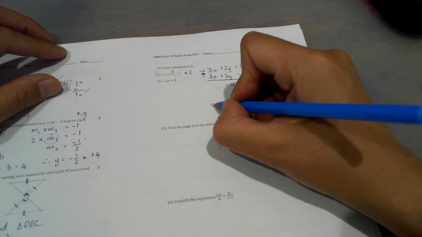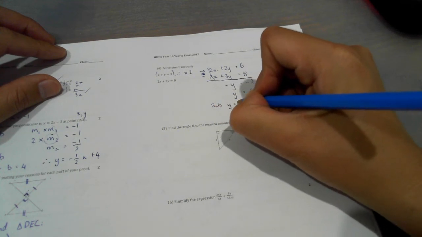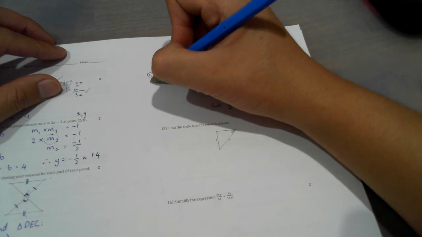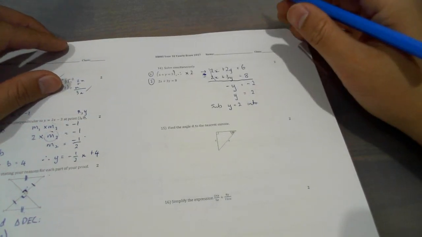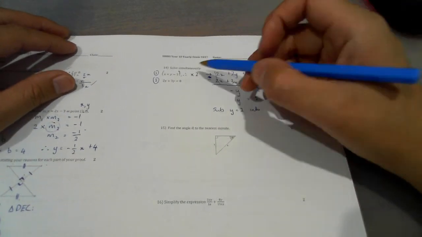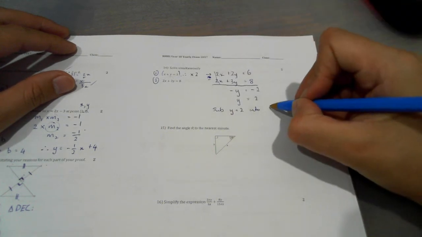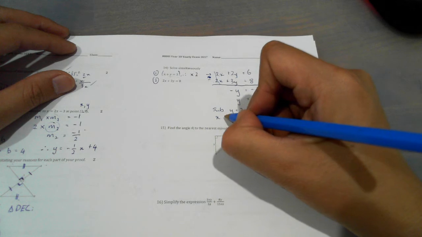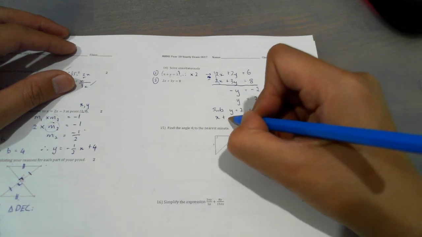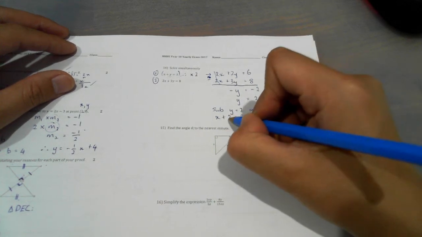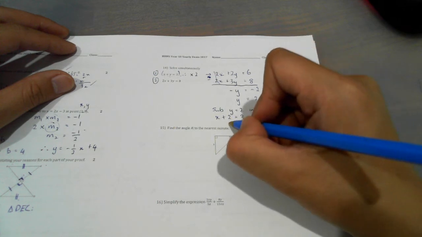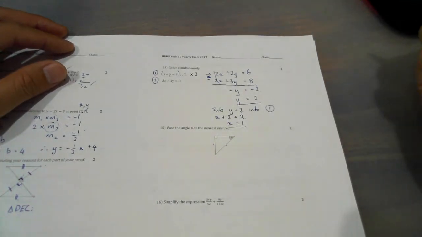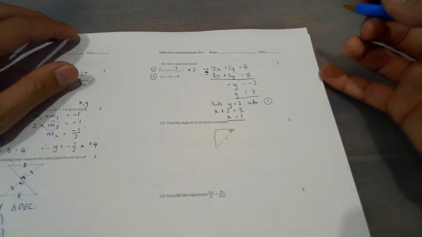So what I'm going to do is sub y is 2 into, so I'm going to label my equations. This is labeled equation 1, that's equation 2. I'm going to substitute it into number 1 because it looks easier. Doesn't matter which one you choose though. So x plus y, but I know what y is, it's 2, equals 3. Then I can just subtract 2 from both sides. x equals 1, y equals 2. So underline my answers.